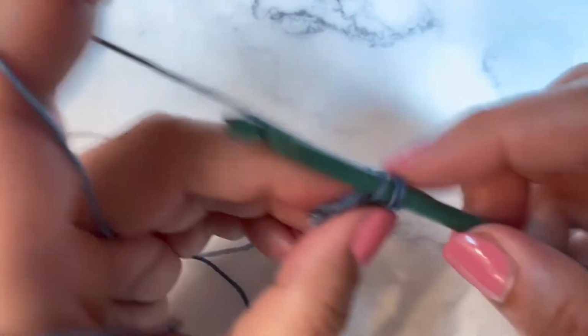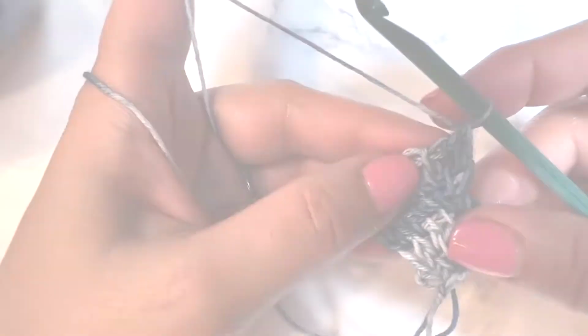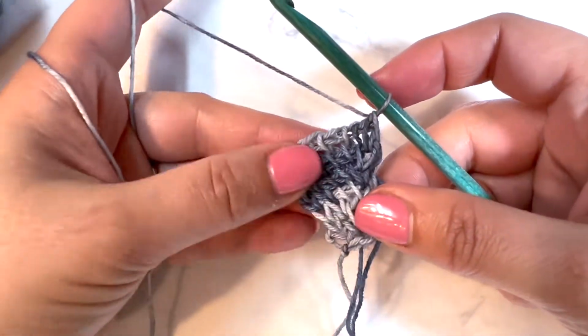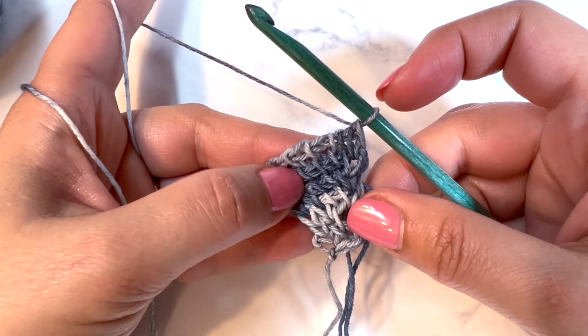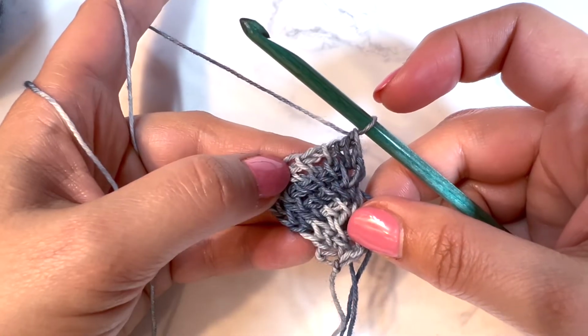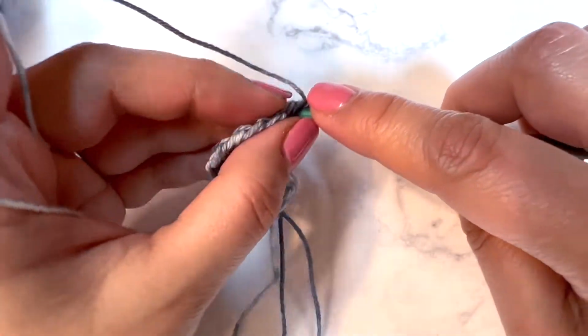I'm going to do a couple more rows, and then I'm going to meet you and show you the next step. So I'm back. I have done 2 rows of the pattern repeat in color 2, which is our solid, and then I went back and did another row of color 1.